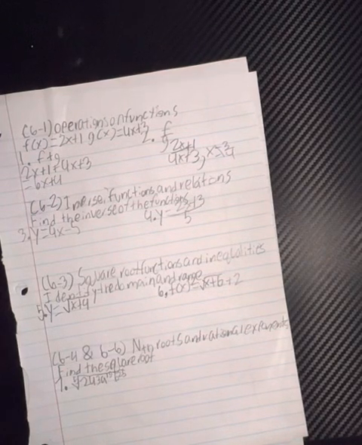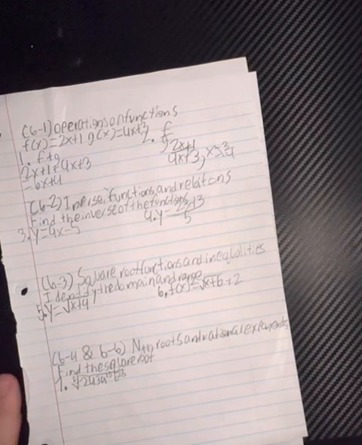Next, we are going to be doing Chapter 6-2, the inverse of functions and relations. We have to find the inverse of these functions shown.